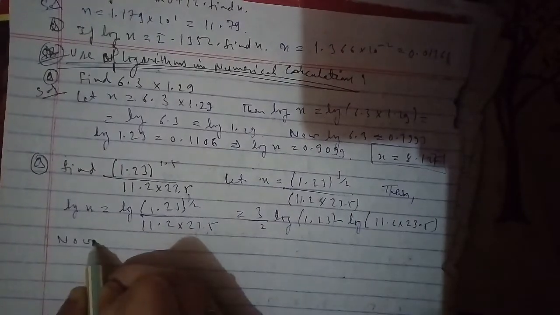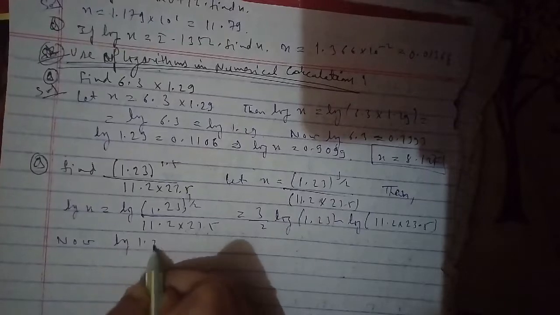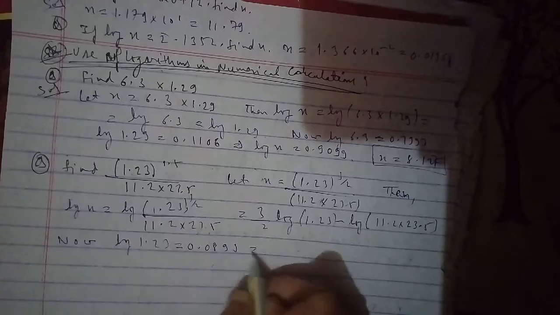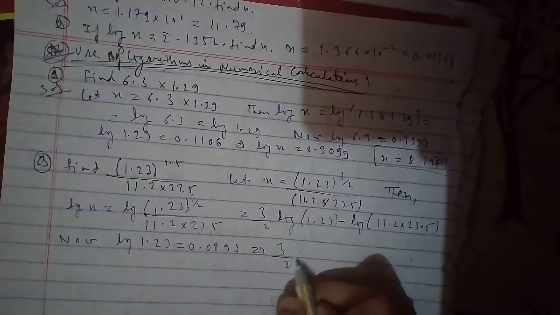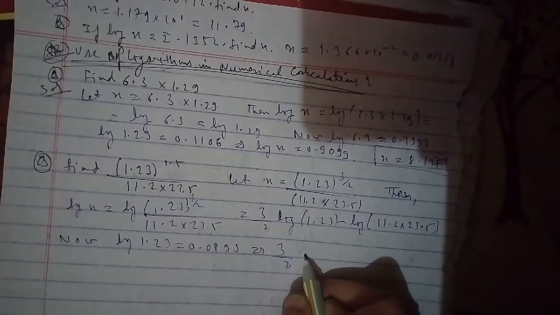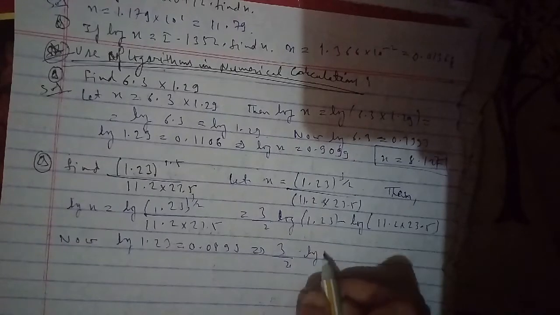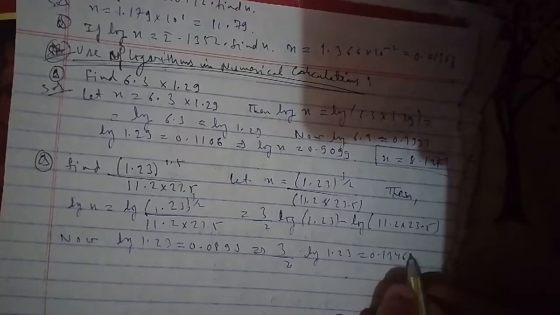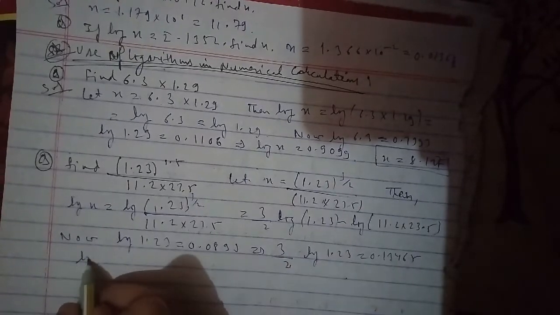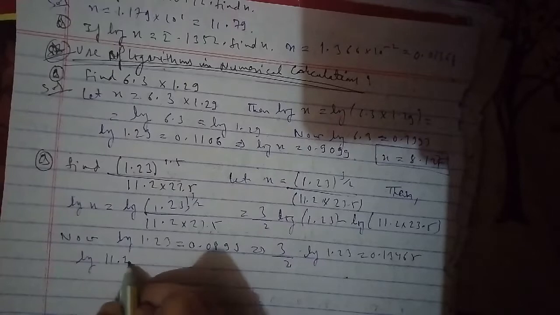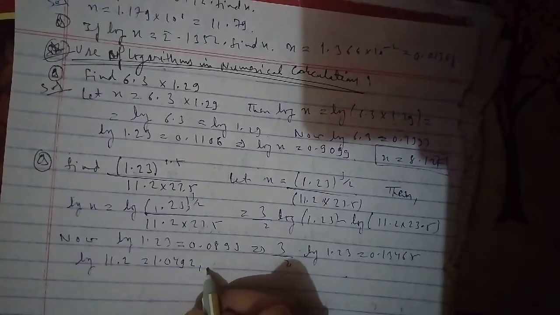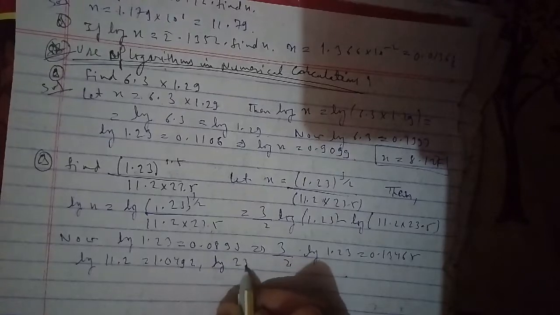Log 11.2 is equal to 1.0492. Log 23.5 equals 1.3711, and log x is equal to 0.13465 minus 1.0492, that is equal to 3 bar 0.71455 here.